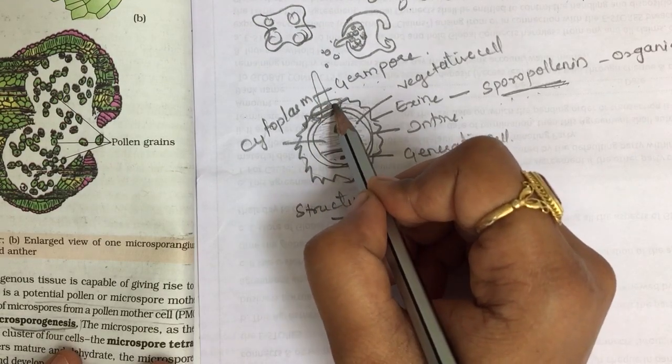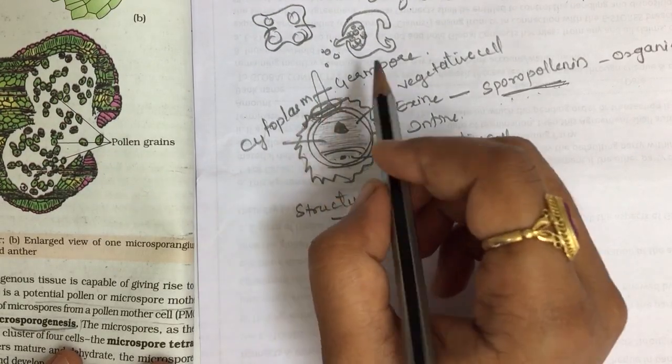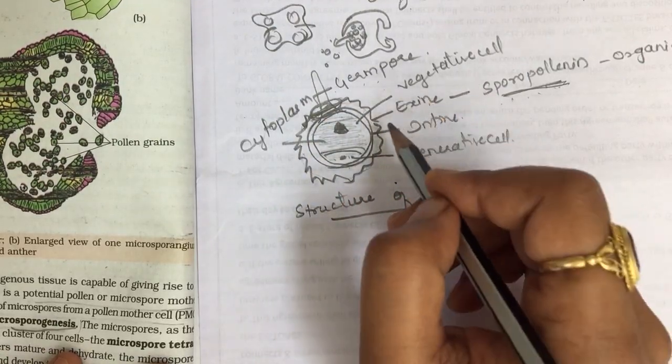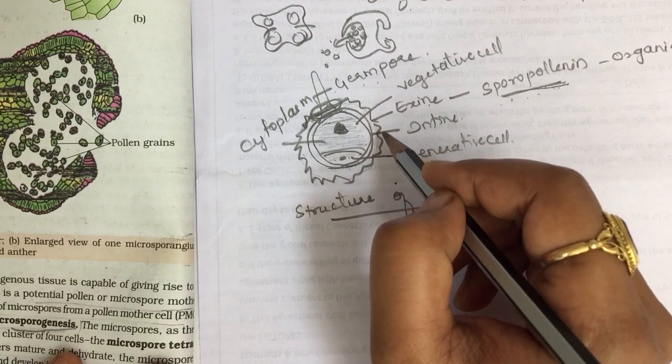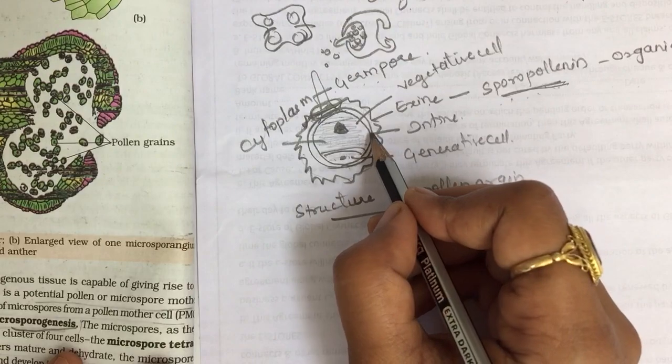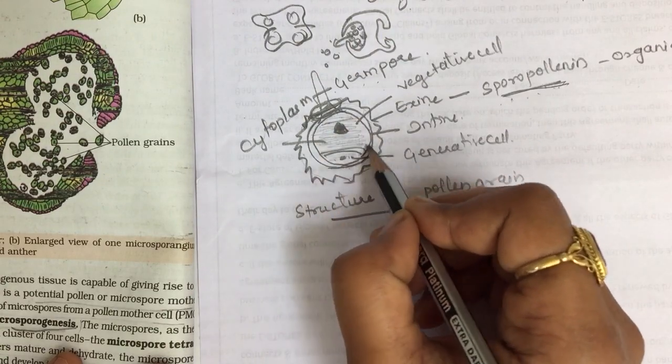I have shown germ pore here. It is not necessary that it will be present here only. It may be present anywhere on any side of the pollen grain, and there you have to show that there is a presence of germ pore. Okay. Then you have intine. Intine is the inner layer.